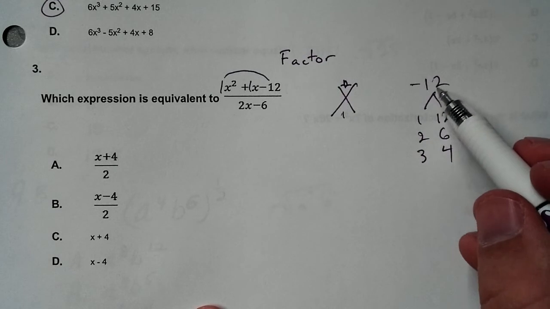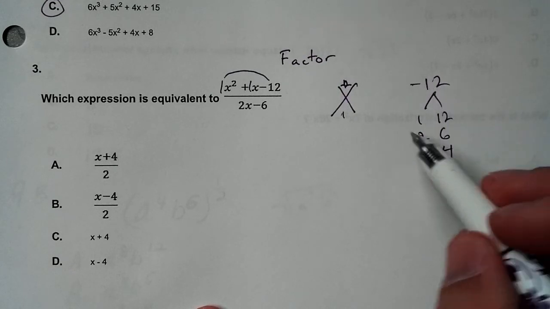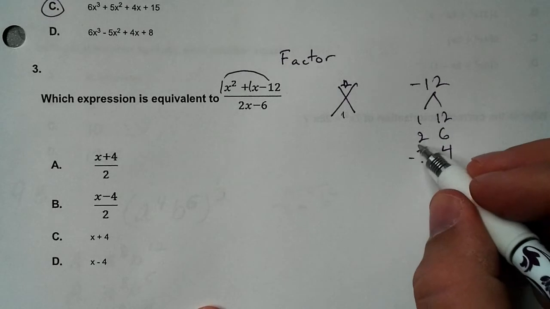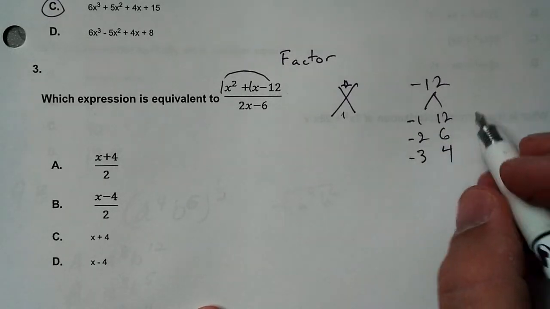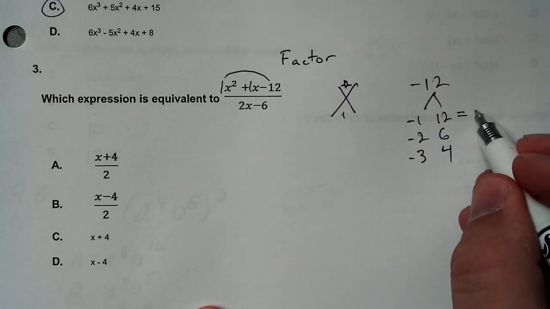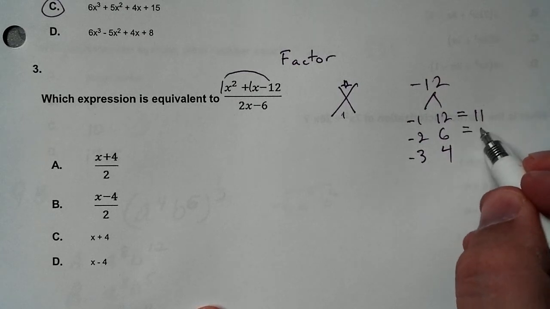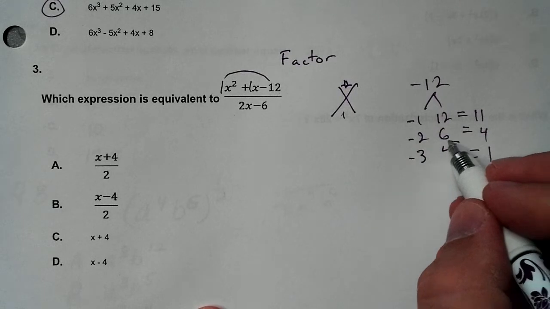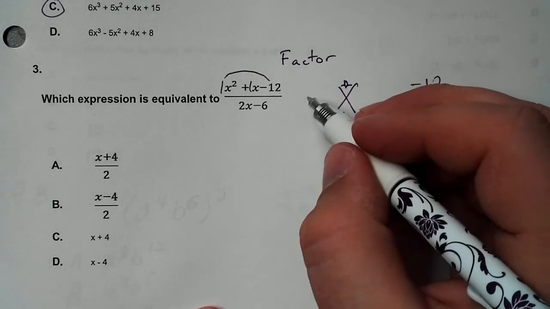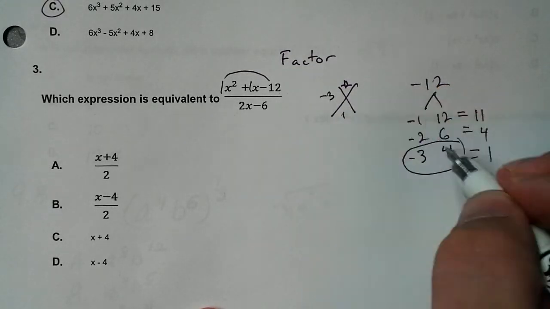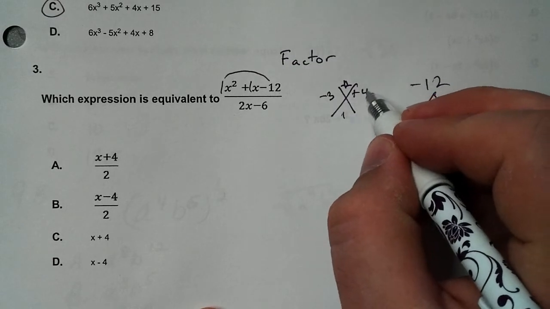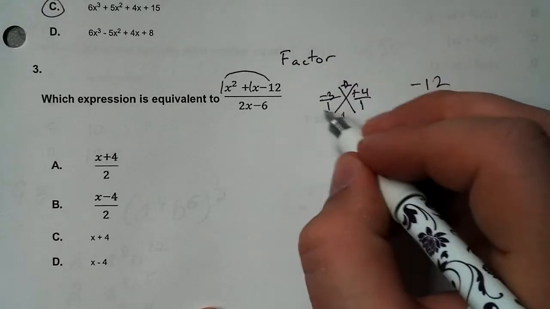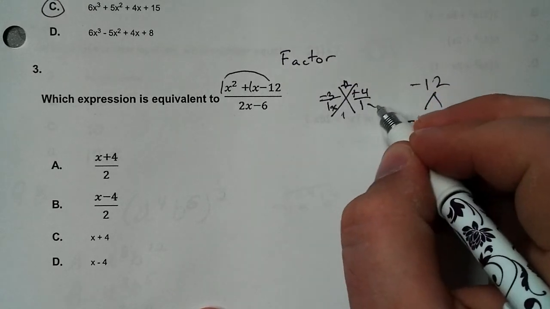Now, for them to multiply together to get a negative, one of them has to be negative, but for my answer to be positive when I add them together, the smaller number is going to be negative. Negative 1 plus 12 is 11, negative 2 plus 6 is 4, negative 3 plus 4 is positive 1. I wanted it to be positive 1, those are my values. So, minus 3, positive 4, put them both over a, which is 1. The bottom value gets our x, so x there and x there.